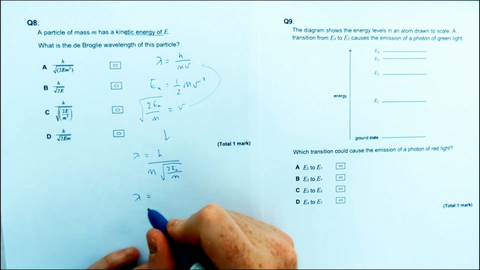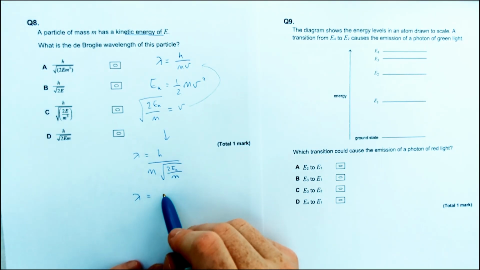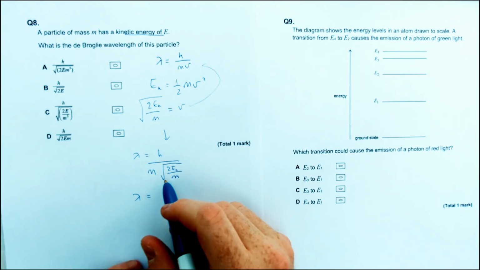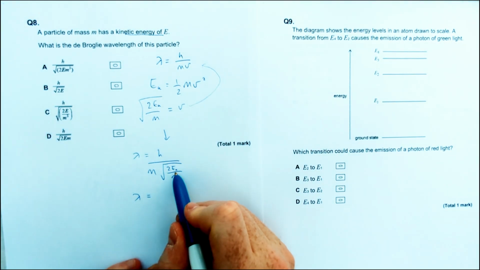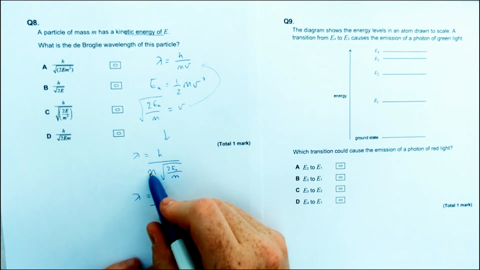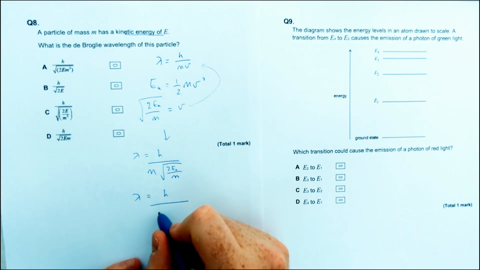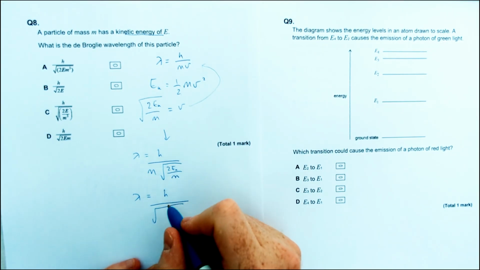Now, sometimes people get to here and get a bit stuck because it seems like we've got the square root of m and m outside the square root. All these options have everything inside the square root, so you've got to get this m back into the square root. If I pulled it out, if I put it back in, it would just become a regular m, but it would have to be squared because I'm putting it back inside the square root.